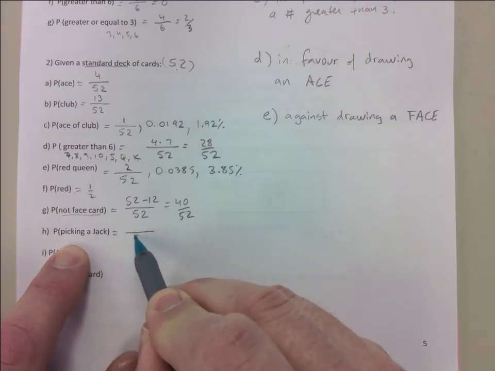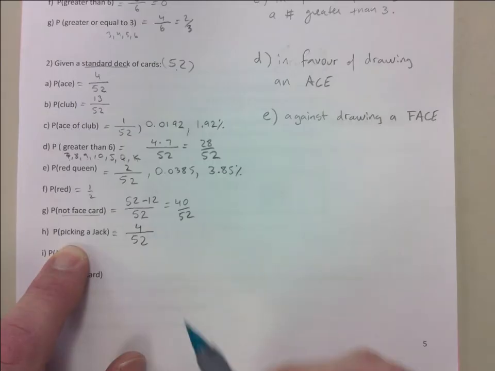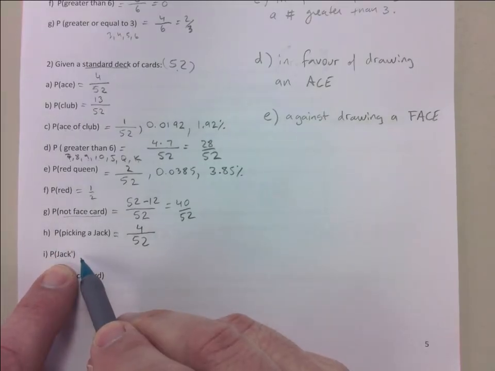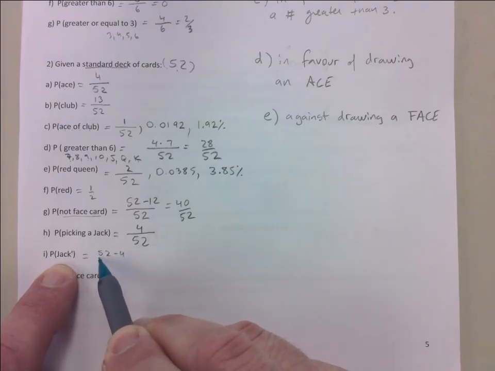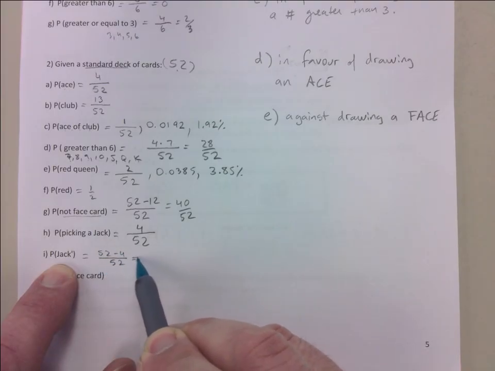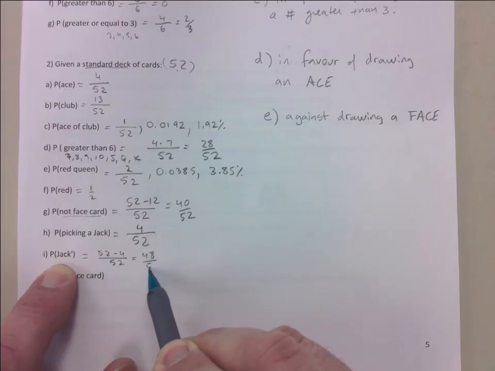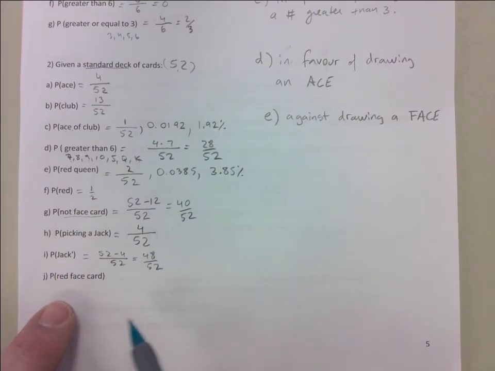Picking a jack, there are 4 of them. Not jack, I will go 52 minus 4 over 52. That's 48 over 52. Make sure you pay attention.